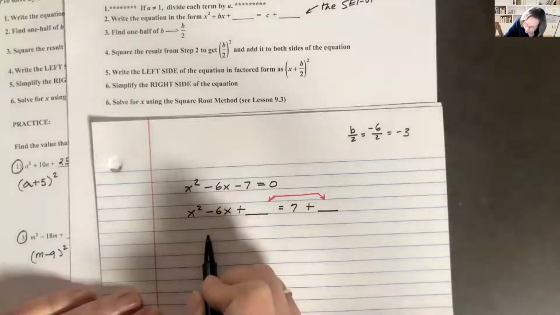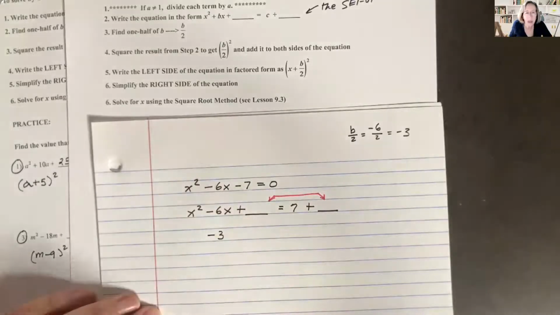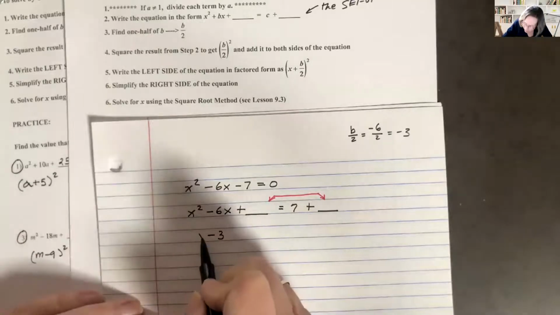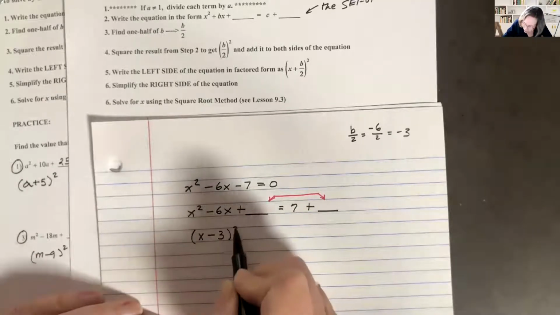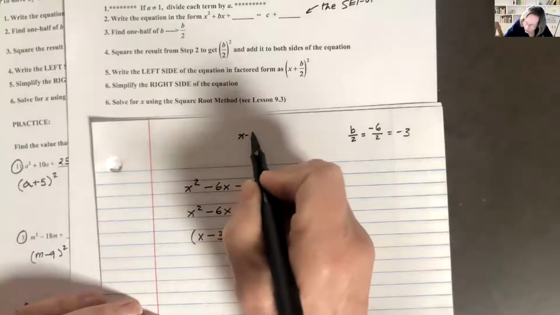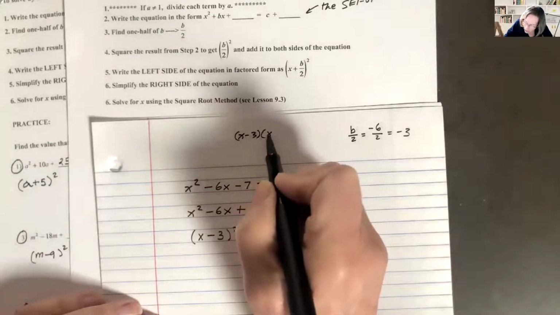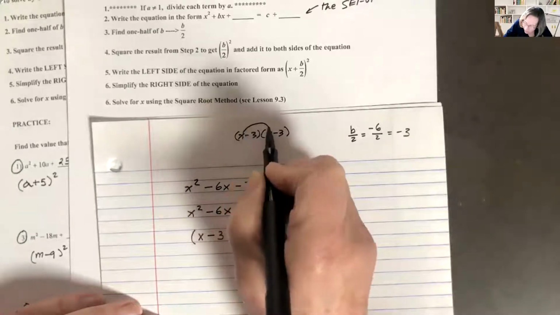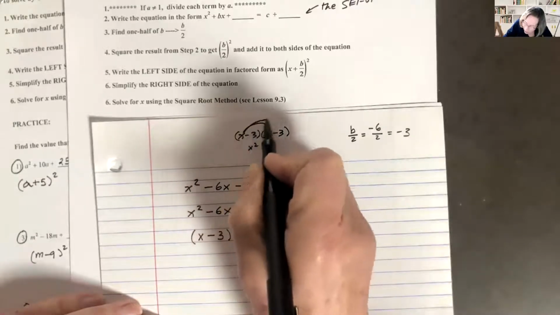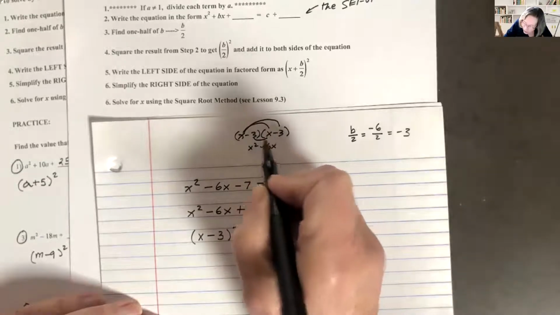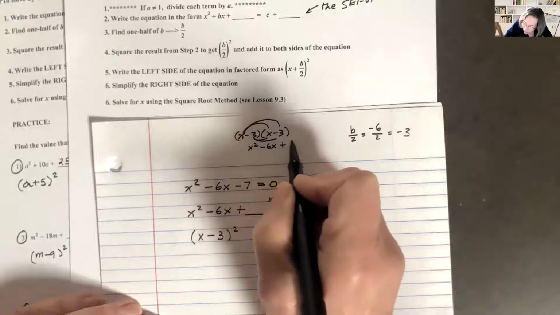And I'm going to write that right under here, -3. And then I'm going to create a factor, x minus 3 quantity squared. Because I'm going to make something that is equivalent to this, if I was to FOIL out x minus 3 times itself, which is what this means, I would get x squared minus 3x minus 3x for a minus 6x, and then I would get a plus 9.